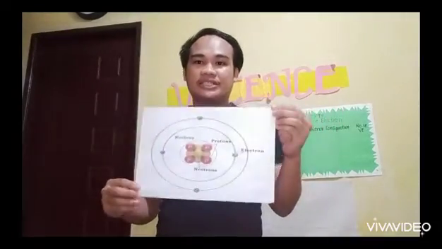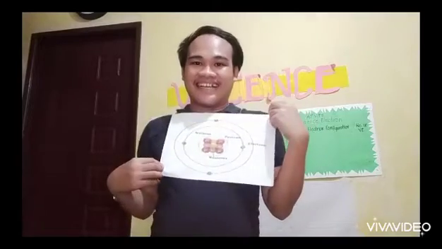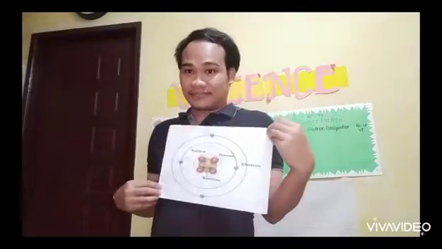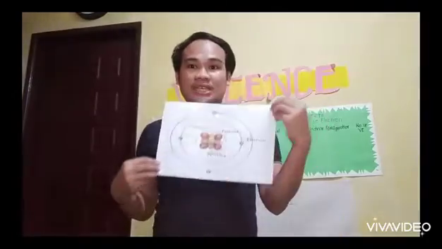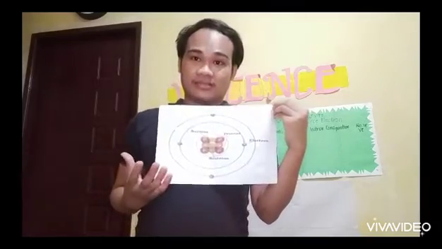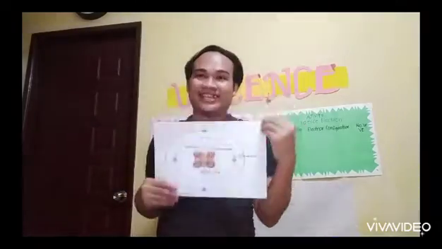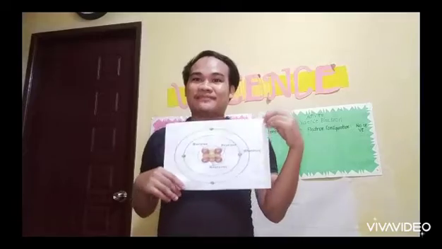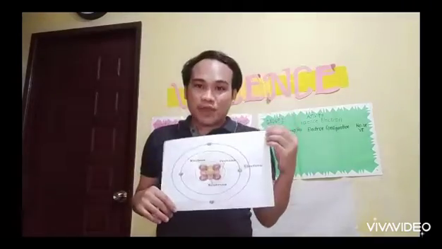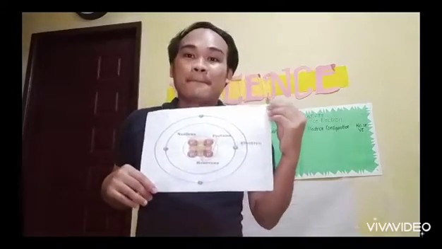This is the structure of an atom. So what is an atom? An atom is a tiny particle, the basic unit of an element. According to John Dalton, atoms are the building blocks of elements, very tiny, invisible, indestructible particles.